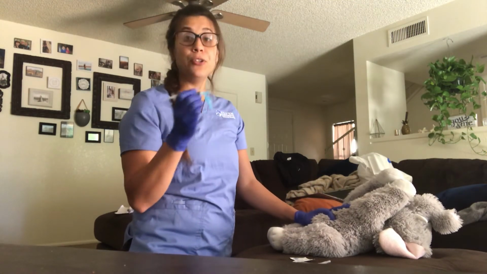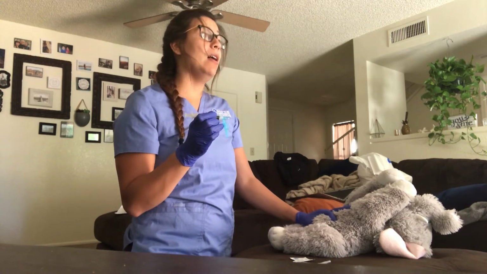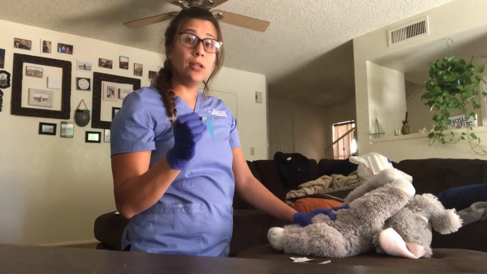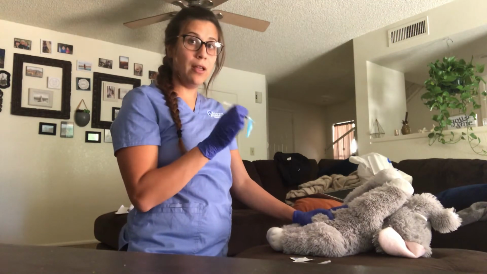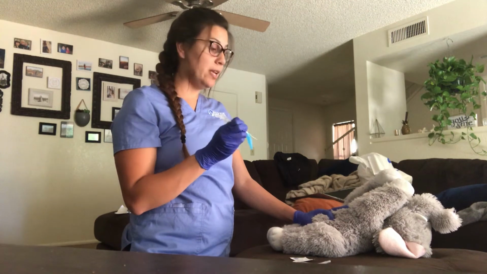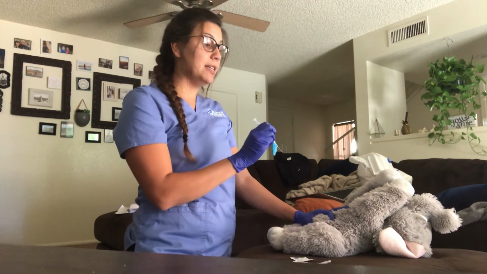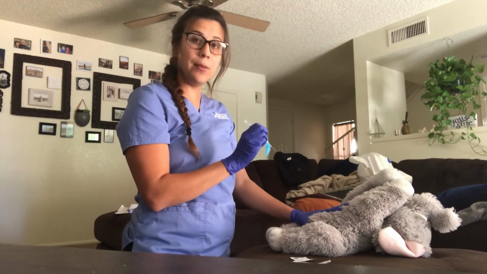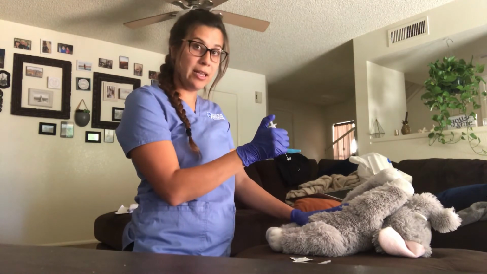If you were doing this with an injection pen, or if it was heparin, you would keep that fold while you inject the medicine. But for this normal injection, you would inject in, let go of the fold. You would keep your hand on the patient just for stabilization, and you would push the medication in slowly.